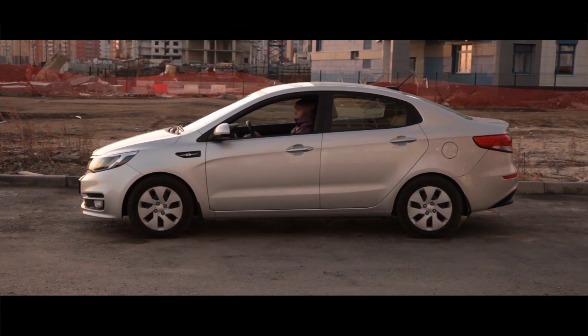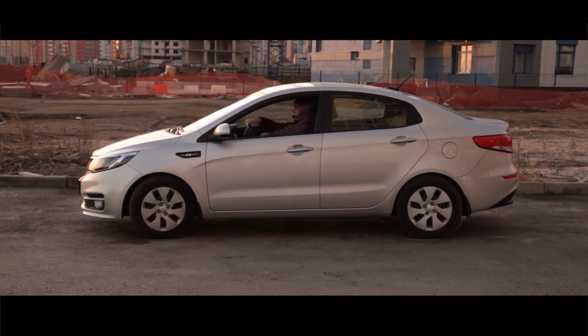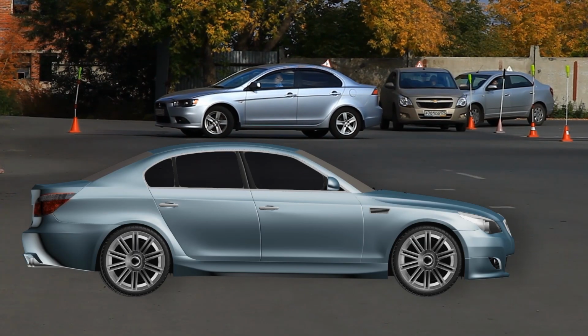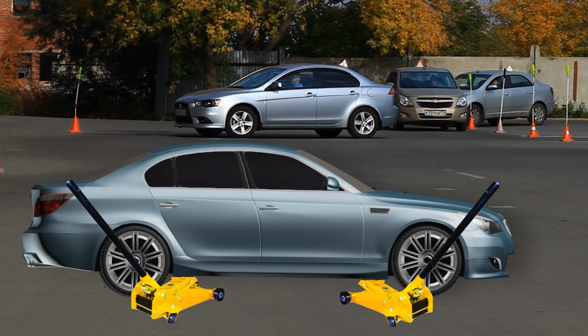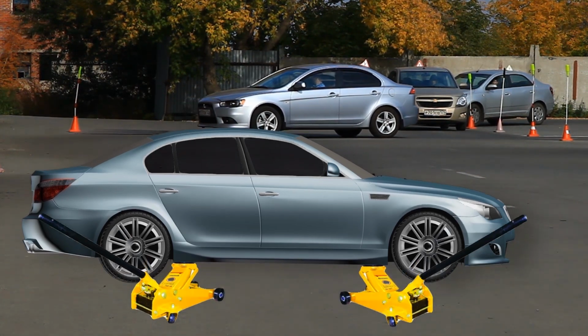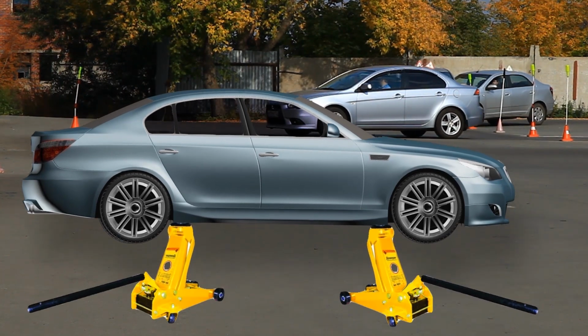Friends, the steered wheels are only the front ones. The steering wheel only affects the front wheels. The rear wheels have nothing to do with the steering. Look carefully at the cars. But what is a front or rear-wheel drive car? The simplest explanation: imagine that you have raised your car on jacks so that the wheels are hanging in the air.